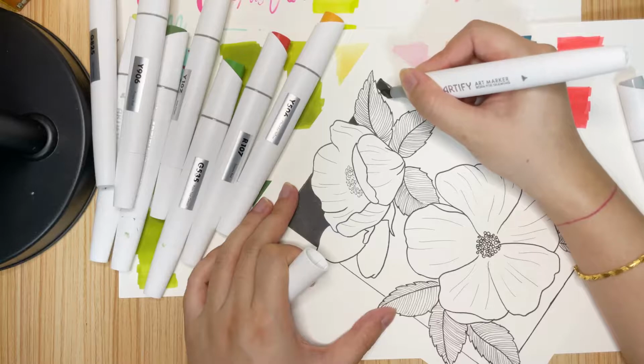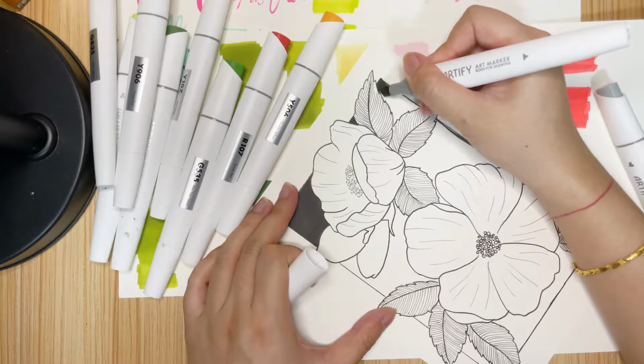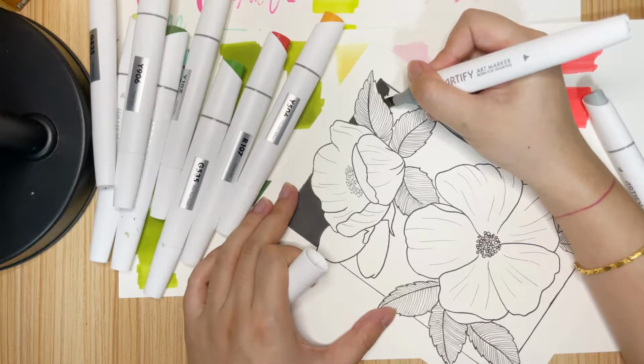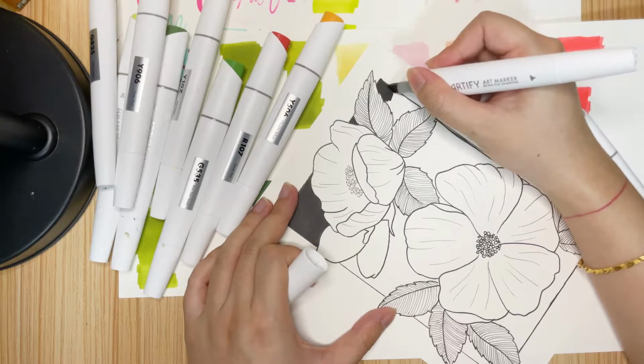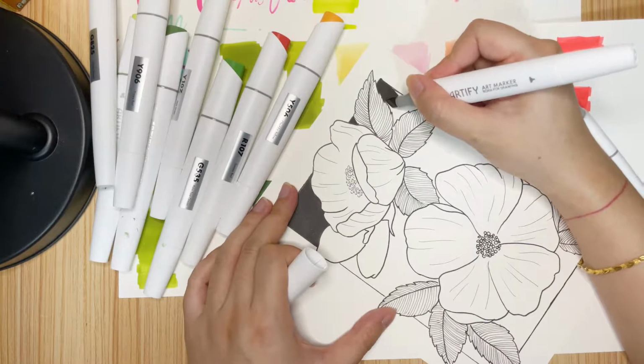Did you notice that my paper is crooked? It's always like this no matter whether I'm drawing or writing. It's a pretty bad habit of mine. Please don't pick up this bad habit too.